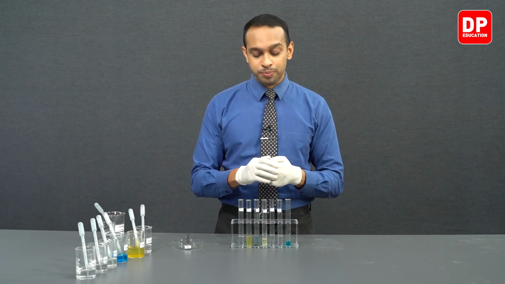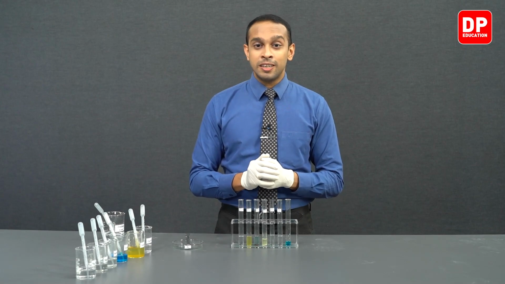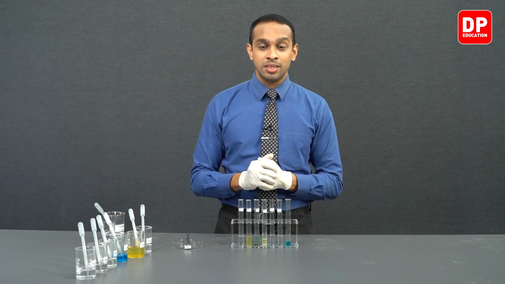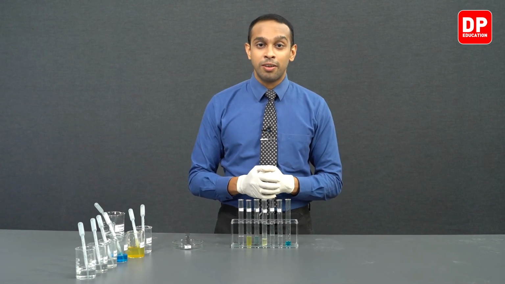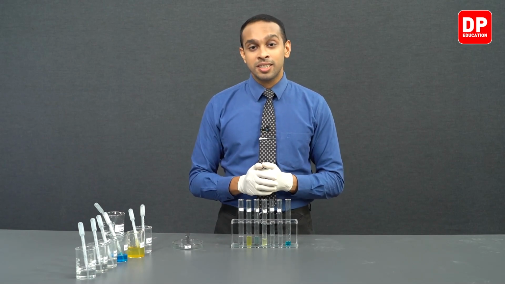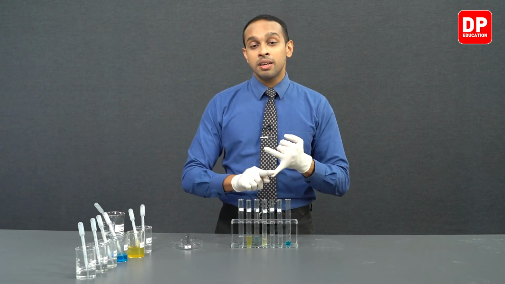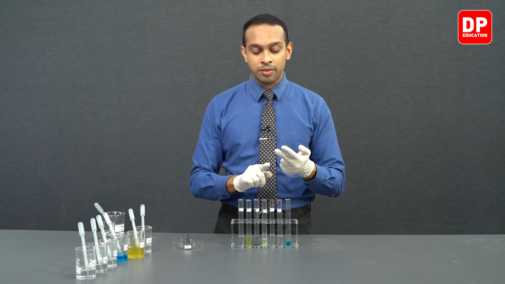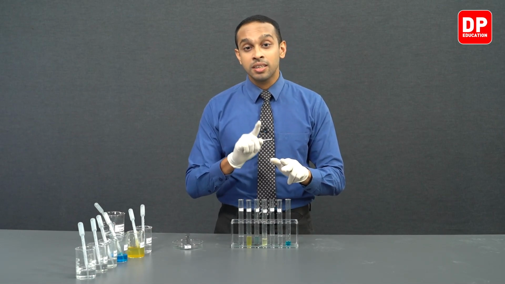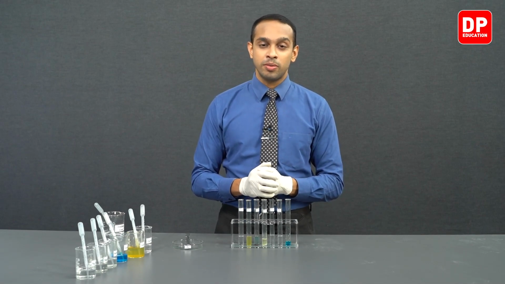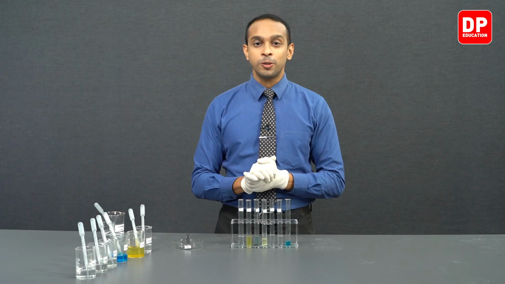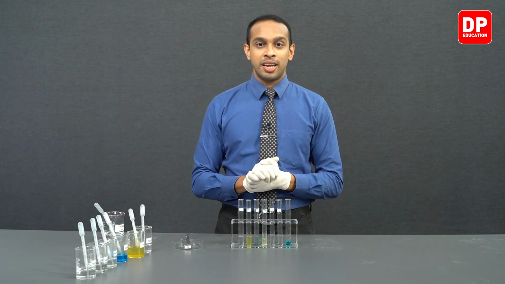So you can say out of the 5 other metals, after taking iron out of the picture, out of the 5 other metals that we have over here, iron is more reactive than copper and lead, but less reactive than sodium, magnesium, and zinc. So after noting these observations, we can now move on to the next reaction.